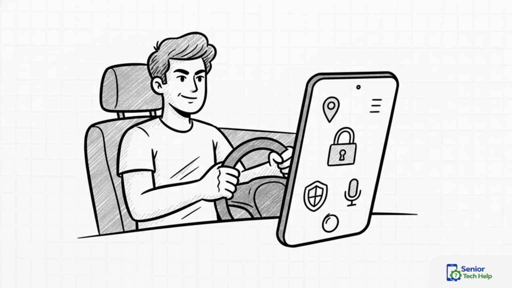So, at the end of the day, here's what it all comes down to. This is your phone. It's your personal information. And that means it should always, always be your choice.